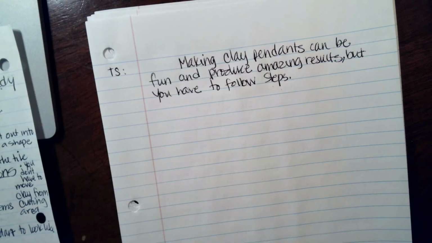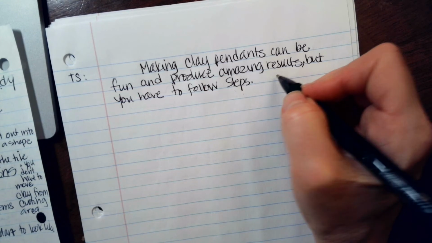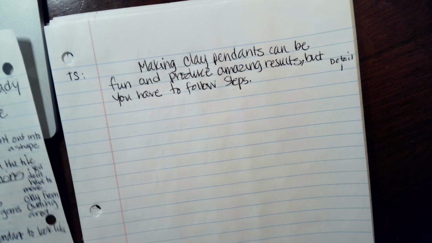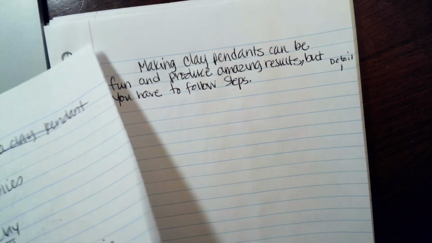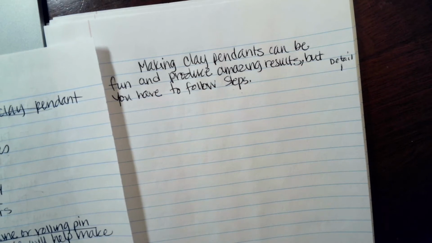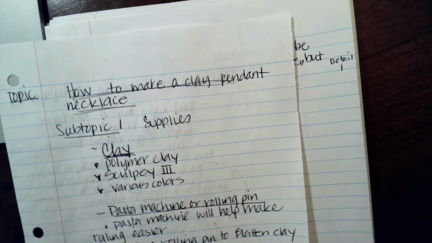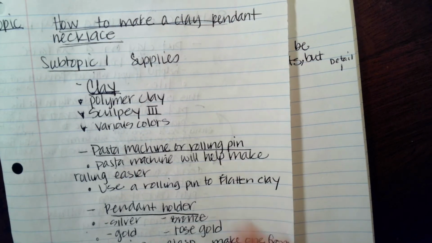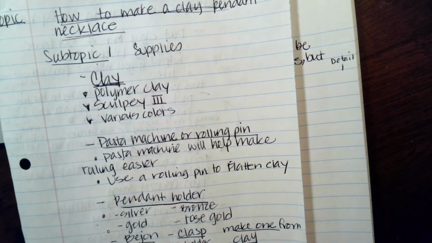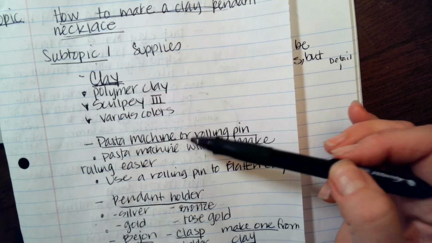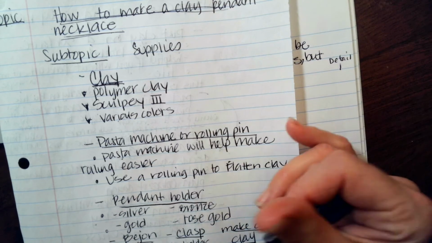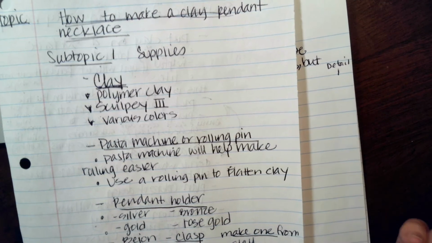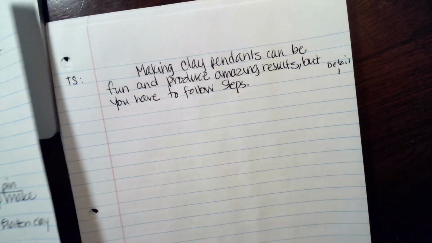So my first sentence after my topic sentence is going to be detail 1, which is my subtopic 1. So I am going to go back to my first subtopic right here, and I'm going to write a sentence that helps the reader understand what is going to come up when I'm talking about supplies. So I'm going to say something about the clay, the pasta machine, the pendant holder, and the chain, but I'm going to do it in general terms. I'm not going to go into details here because I'm just introducing my reader to it.